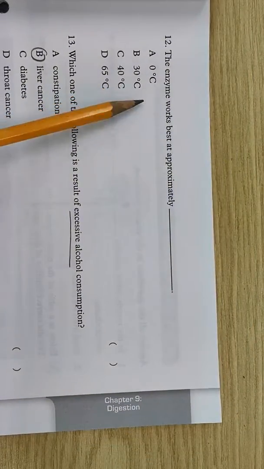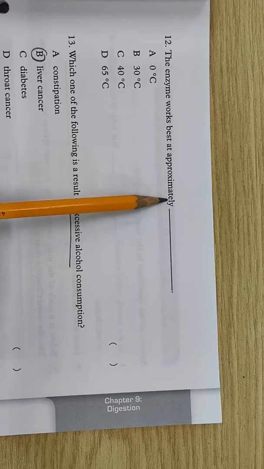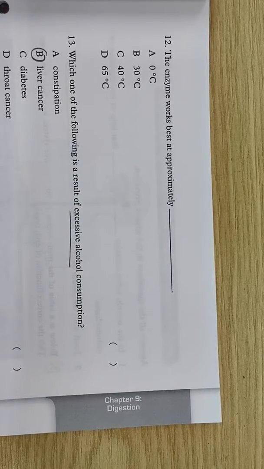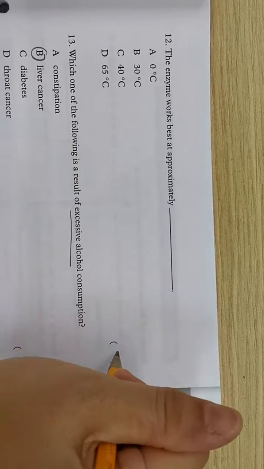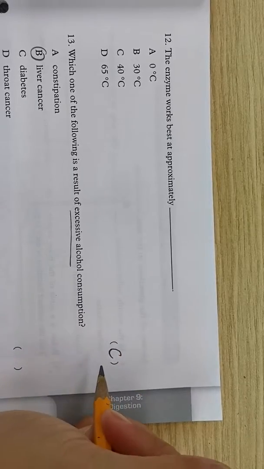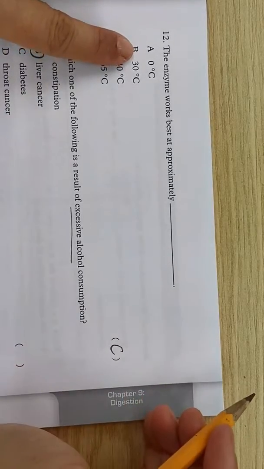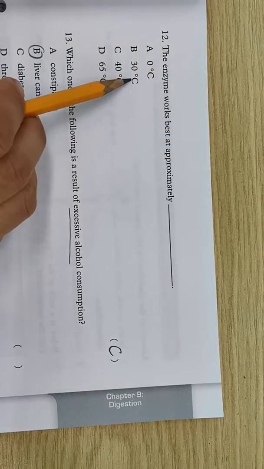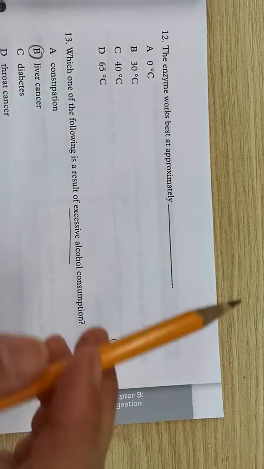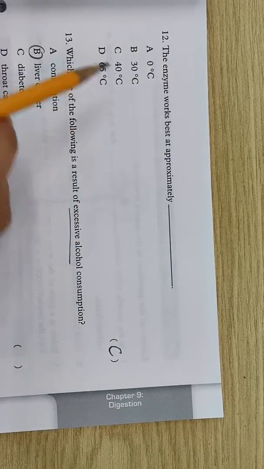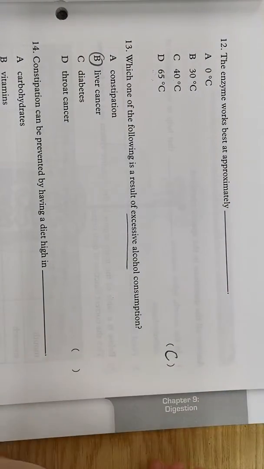Next, the enzyme works best at what temperature? Well, the enzyme works best at about 40 degrees Celsius. That's close to our body temperature. 30 is a bit too low, so it will still be quite inactive, right? 40 is the best. At 65, you will have already destroyed the enzyme.